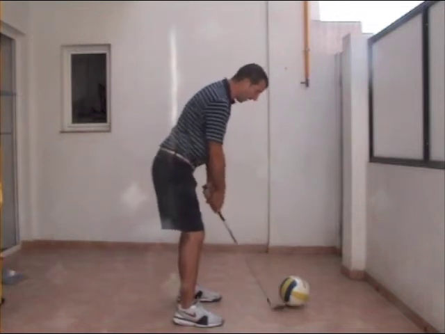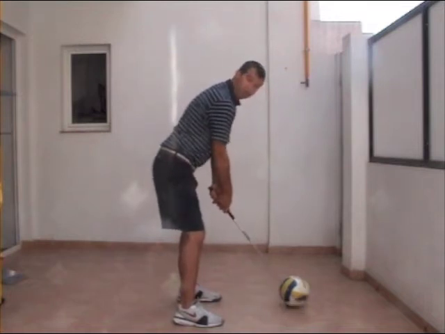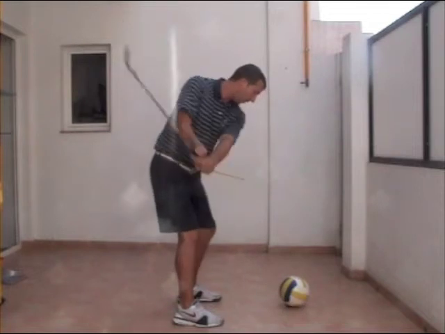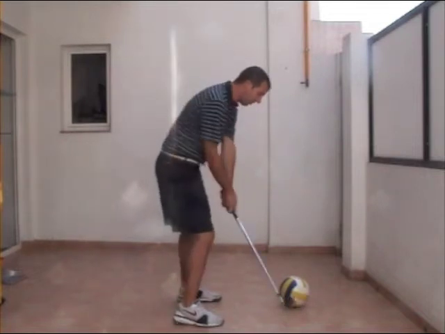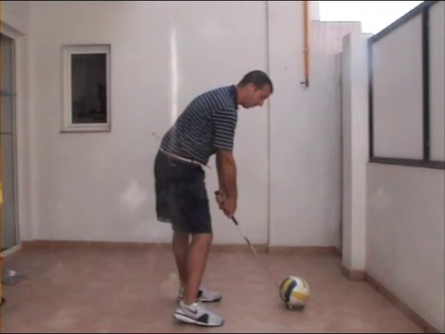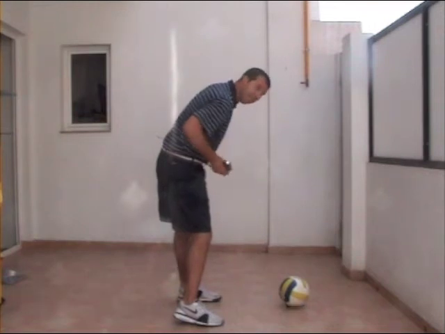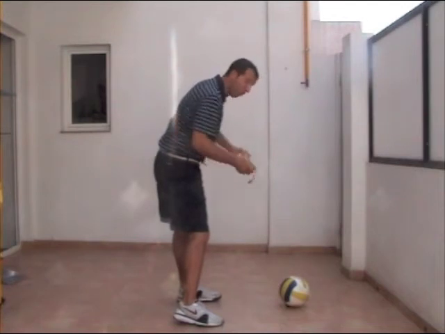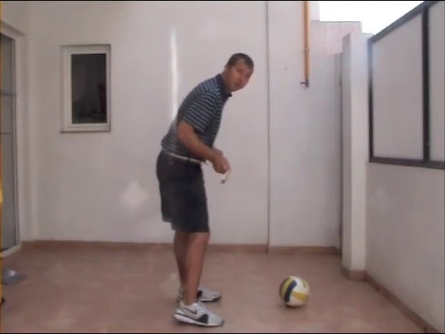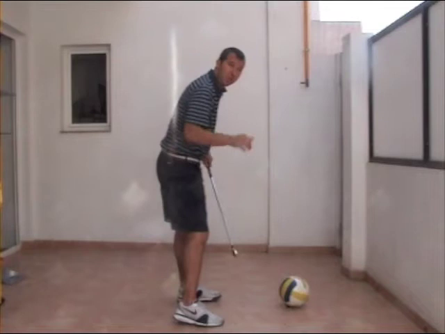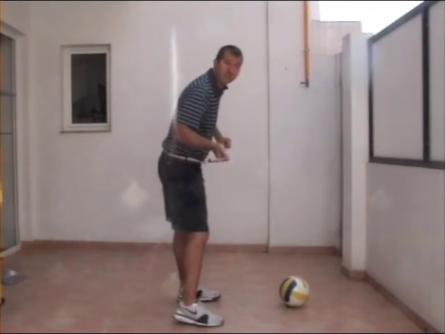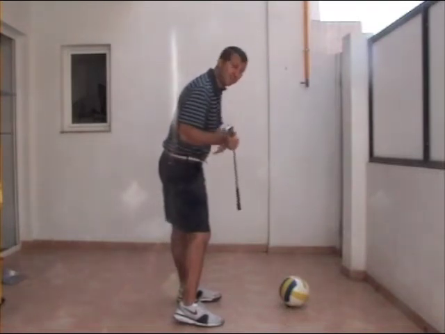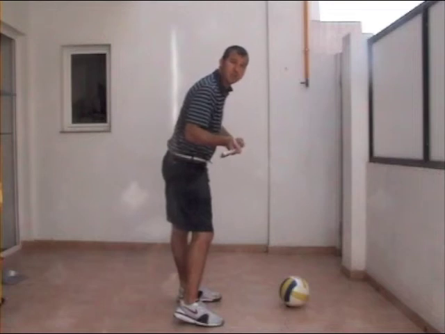Now the difference from my address position back down to impact is that my hips have now opened themselves to the target. So they're no longer parallel to my ball to target line. My hips could potentially be aligned somewhere 45 degrees left of their initial starting position.